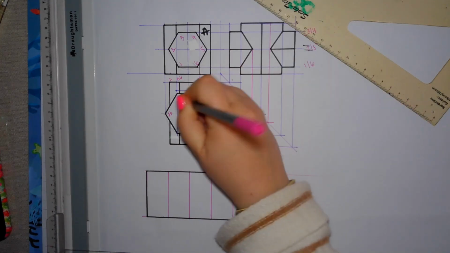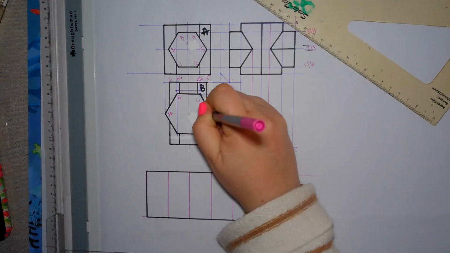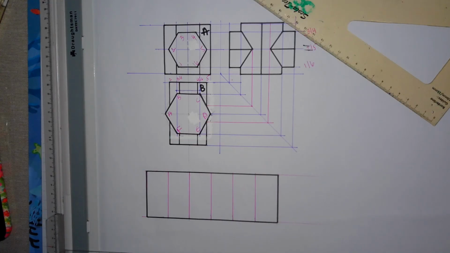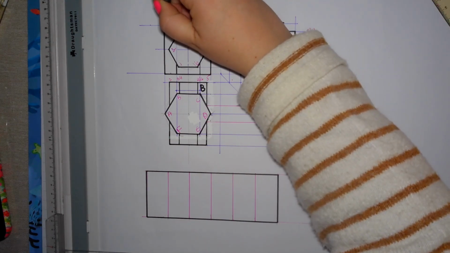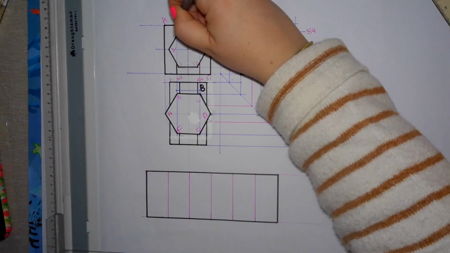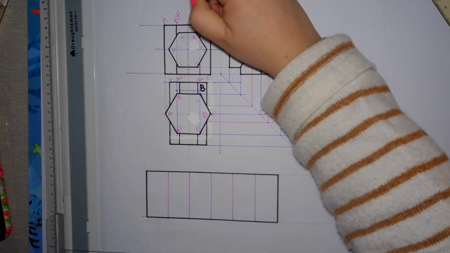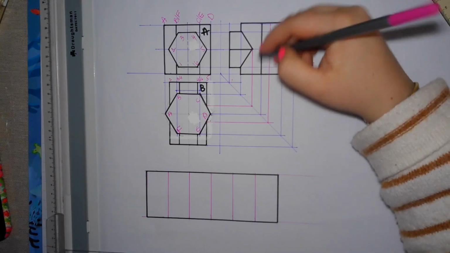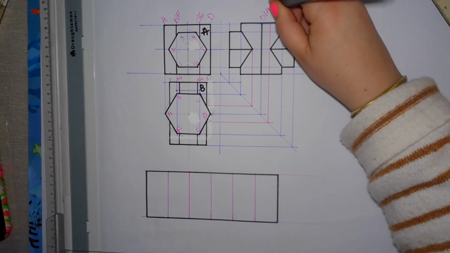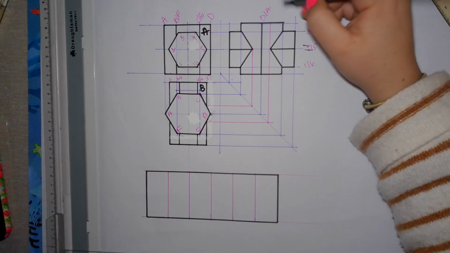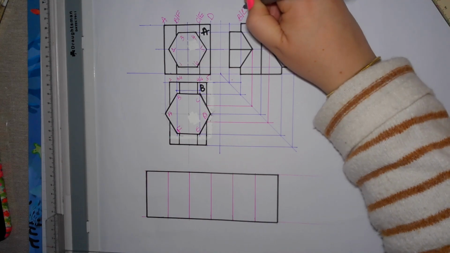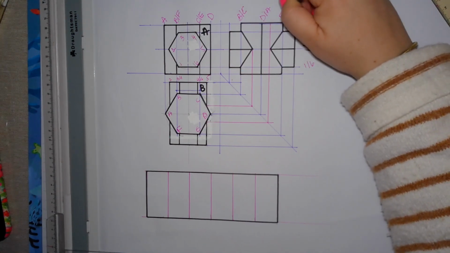So I'm starting at A, B is at the top, C, D, E, and F. Which would make this A, B and F, C and E, and D. D and A. In the middle, on the side, it's going to be B and C, F and E on the other side.